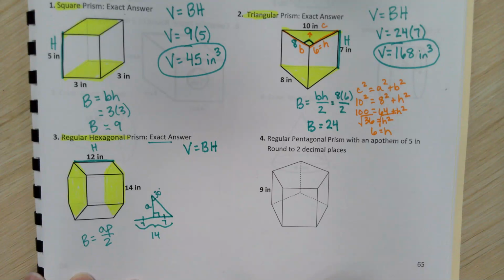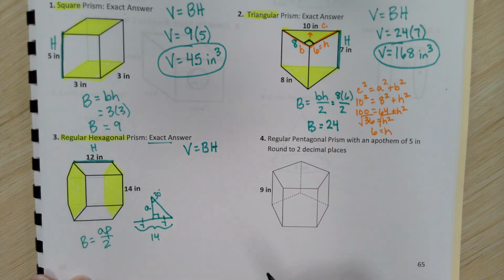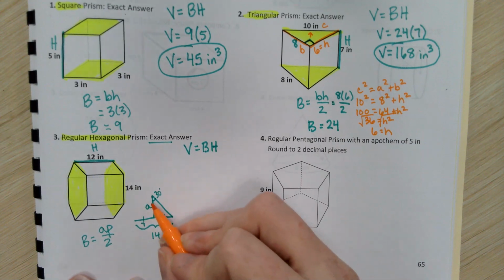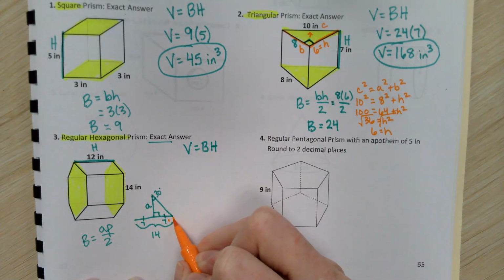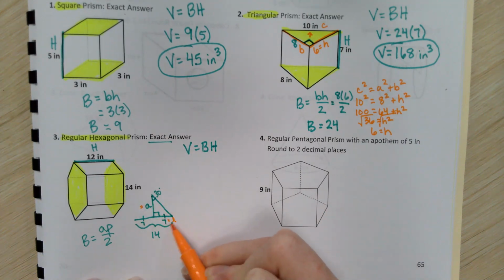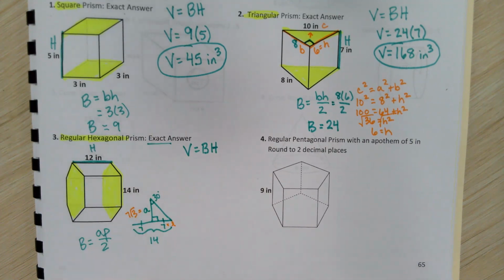We find that by doing 360 divided by the number of sides and then dividing it in half, or just divide by 12, double the number of sides. So because that turns out to be a 30-degree angle, I am in a special right triangle situation where the shortest side is 7, so that apothem is going to be 7 root 3.